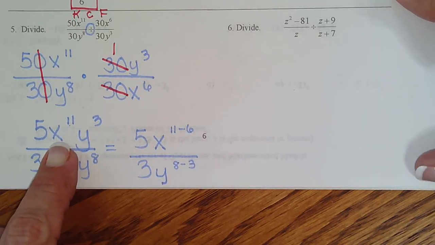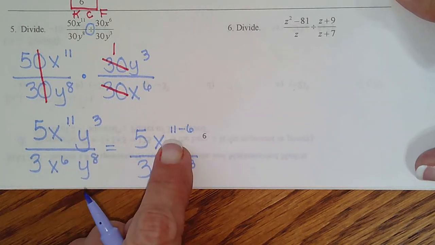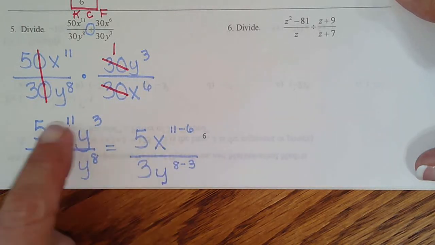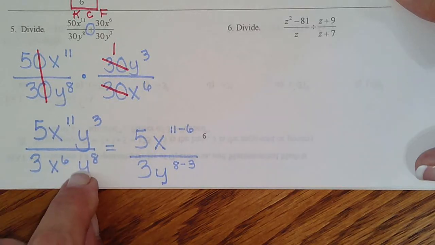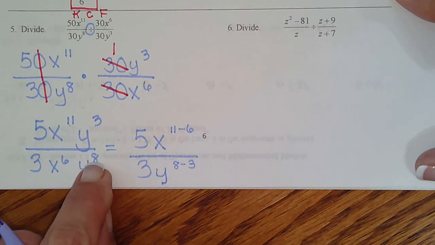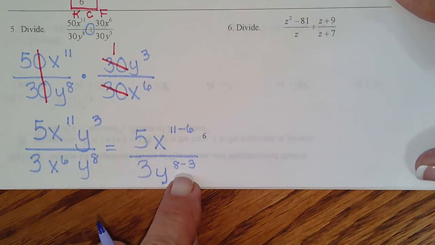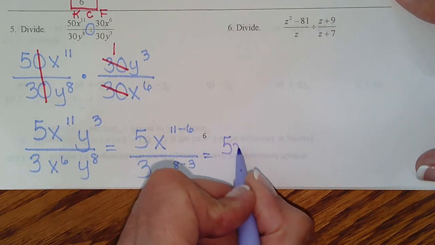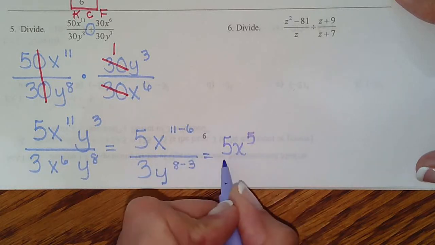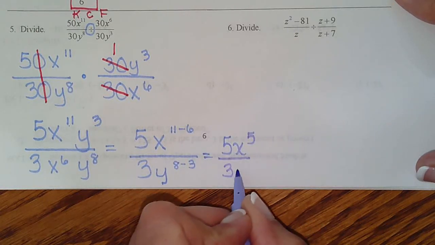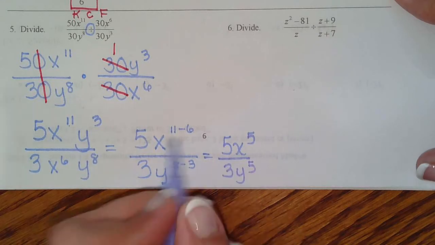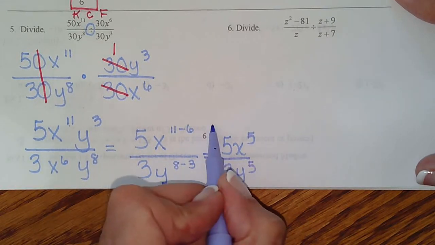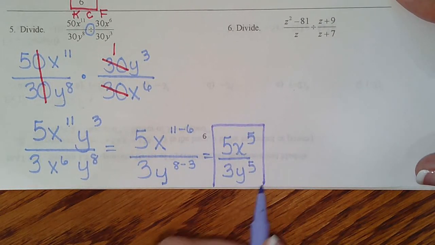So keep the variable on the side where the larger exponent was. So larger was in the numerator, subtract. Keep the variable where the larger exponent was, larger exponent in the denominator, subtract. And so now we get 5x to the 5th over 3y to the 5th. Nice. So that just saves a step.